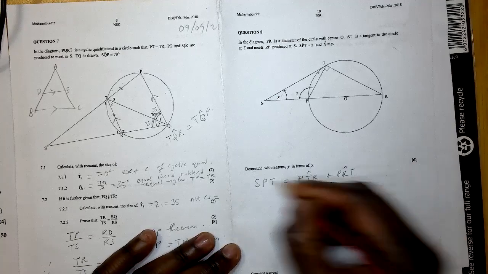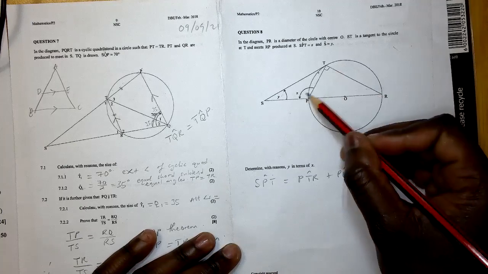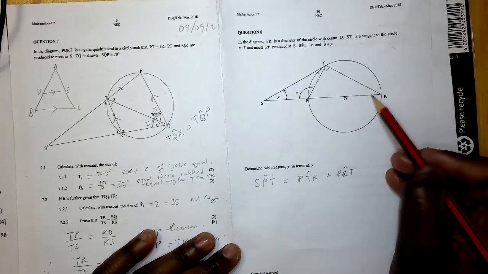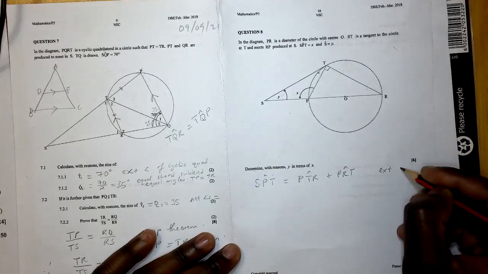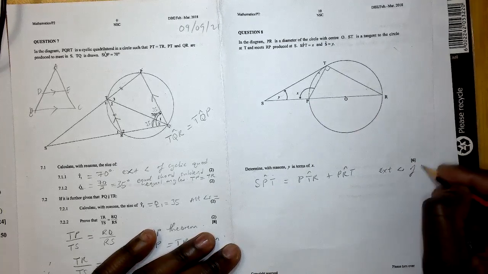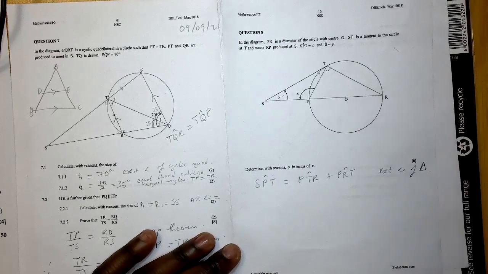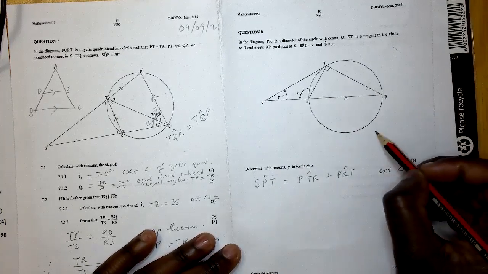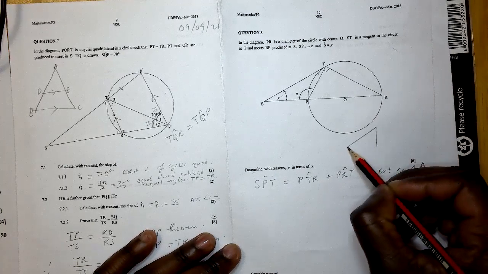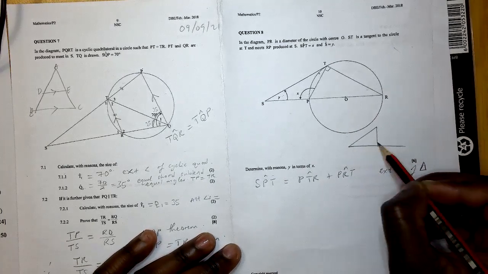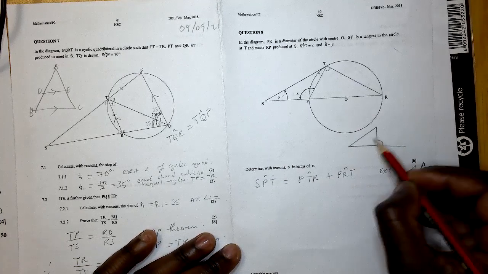Why is it like that? We are saying this outside angle here is equal to the sum of this angle here. Why are we saying that about the exterior angle? Exterior angle of what? Of the triangle. Okay, that's what we know, because remember, the exterior angle of a triangle, when we have a side like this, this angle here should be equal to the sum of this.